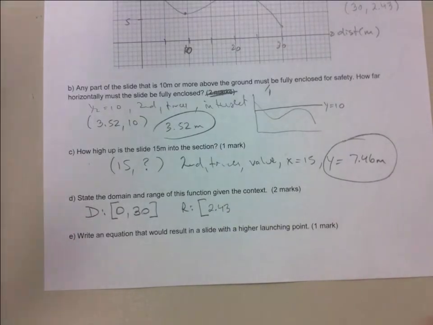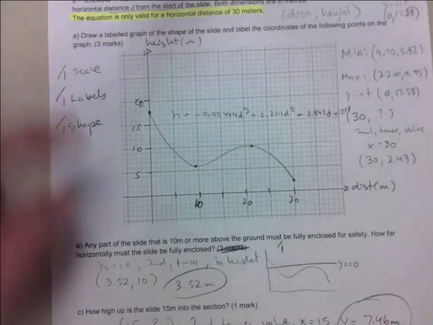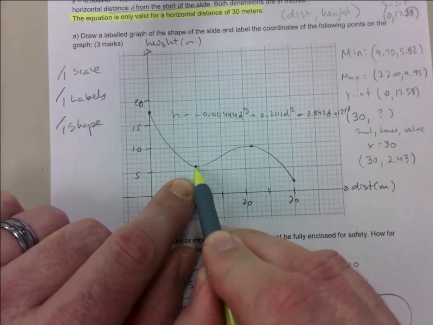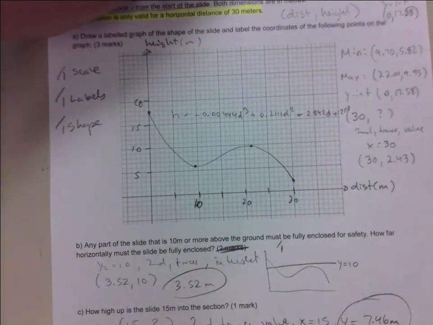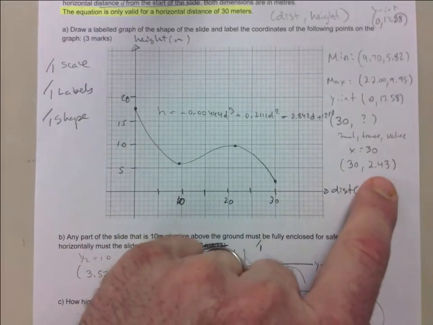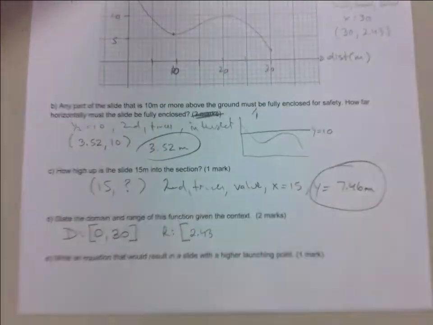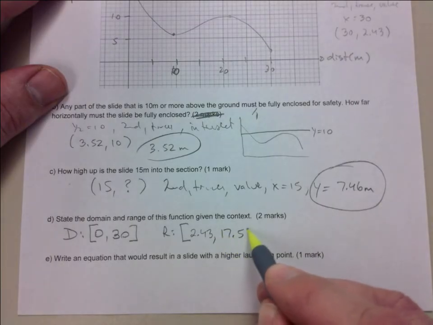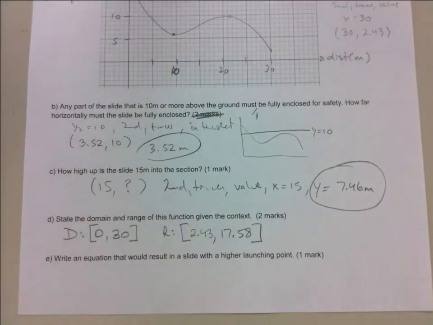But the graph kind of tells us, right? This is the lowest point. We don't have to worry about that one. That is the lowest point, which we already figured out is 2.43. Okay, 2.43 is the lowest and the highest is 17.58. Half a mark for the numbers in the correct order, half a mark for the brackets, it being inclusive.